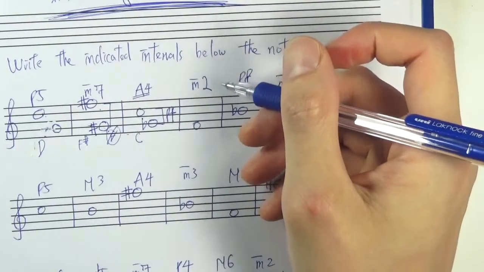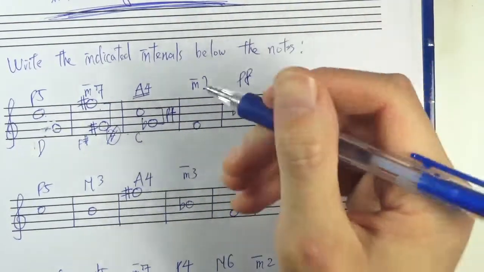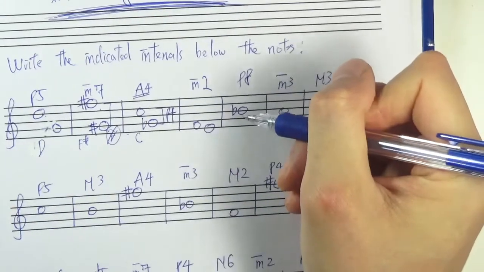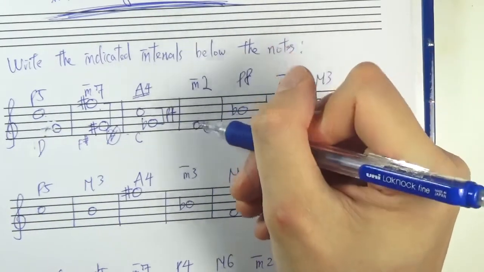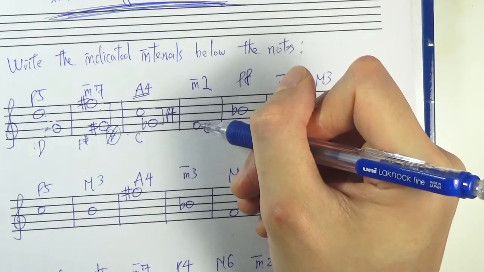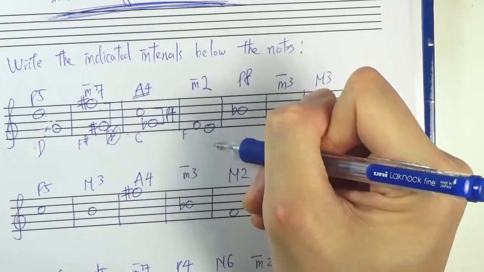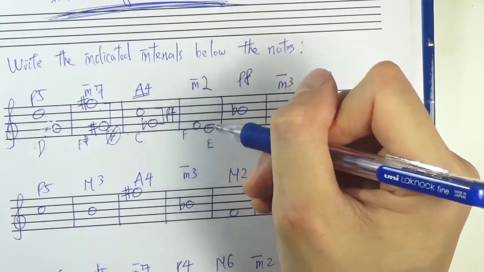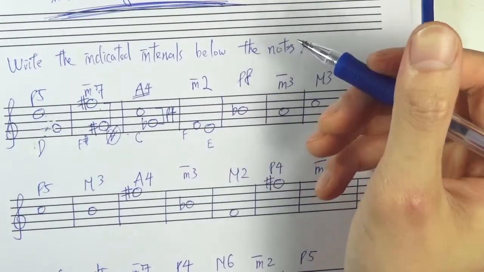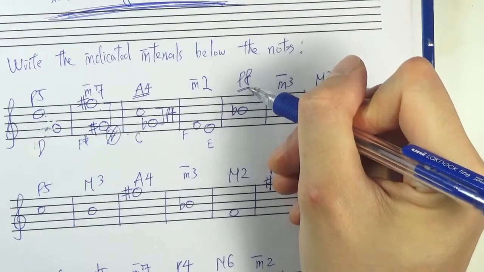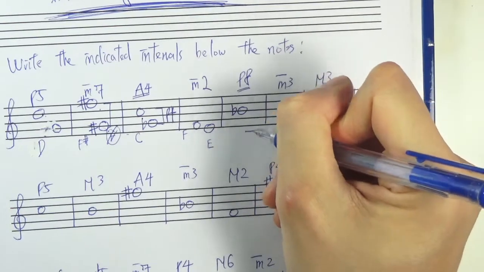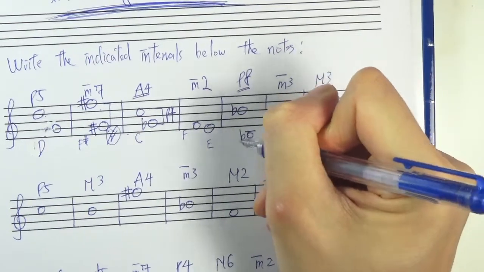Okay, so minor 2nd. Grab the 2nd below first, okay? And right now we have an F note, we have an E, and it seems the E to F are naturally already a minor 2nd apart, so we should be good there. Okay. Perfect 8th. Okay, that should be easy. So it's a B flat. Just put down a B flat here.